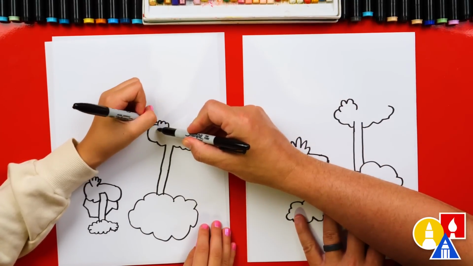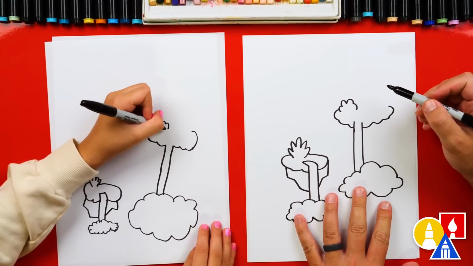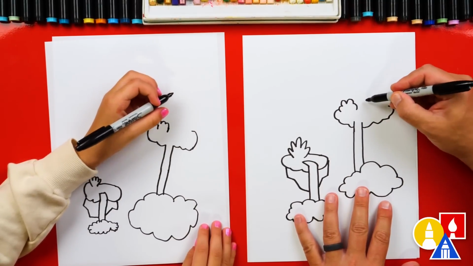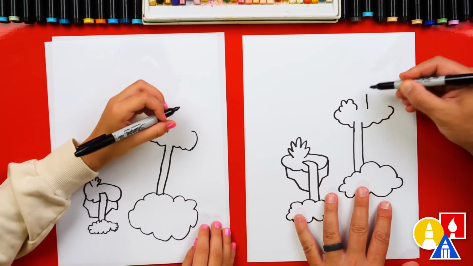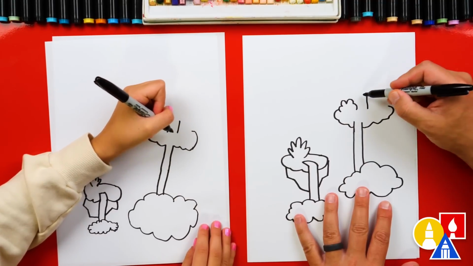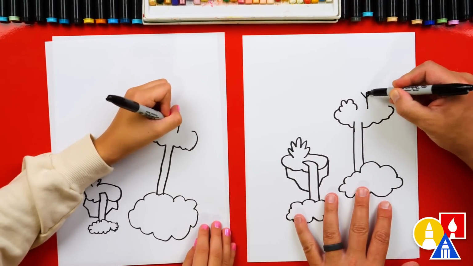Yeah, and you could draw it coming down into the island too. There you go. Okay, let's also draw a tree on this one. We're going to draw the trunk, then we can draw branches sticking out.